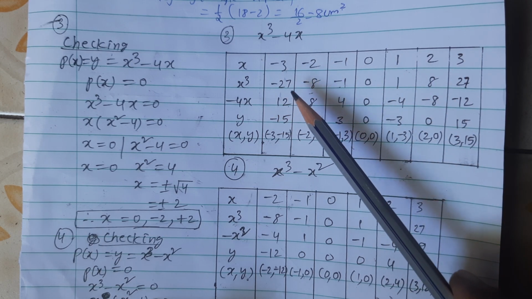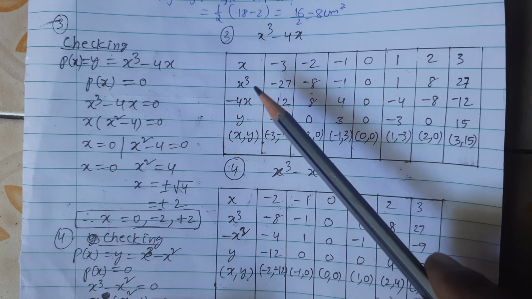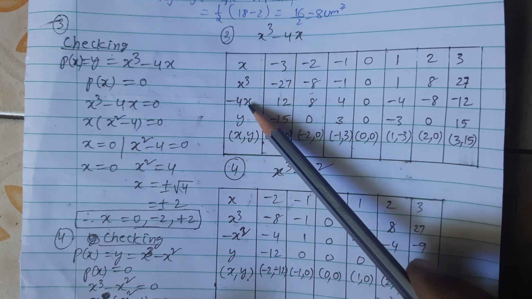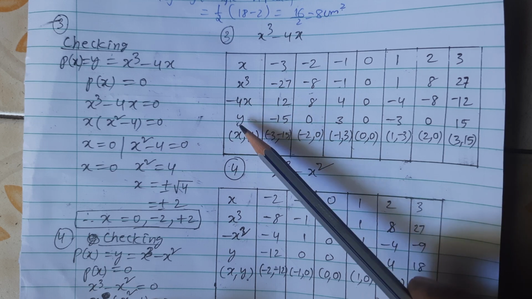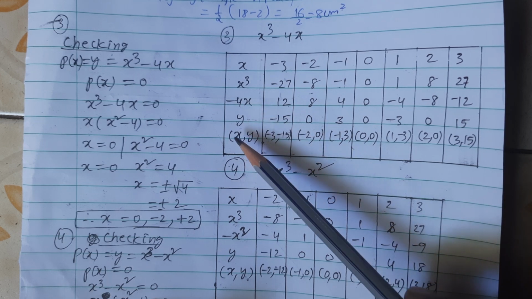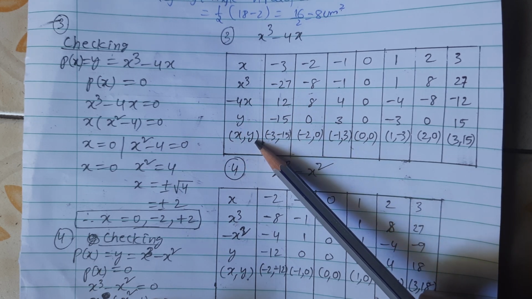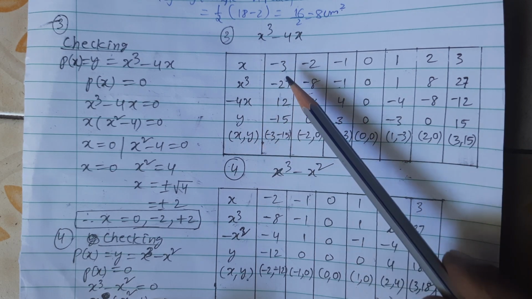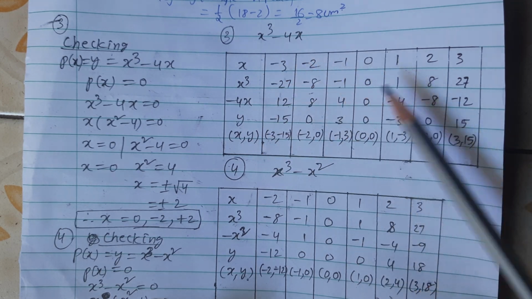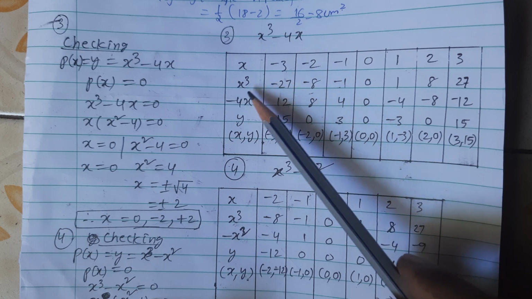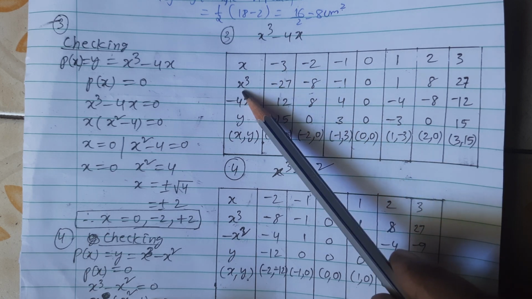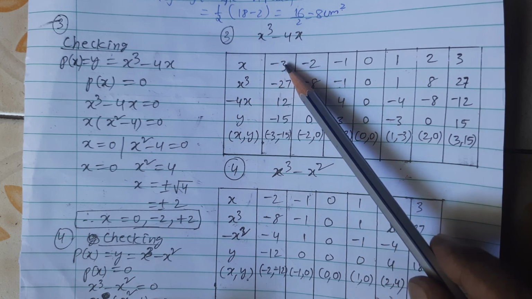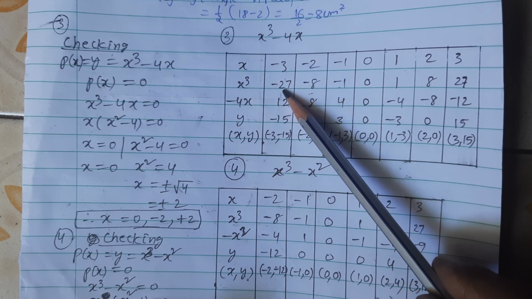This is the coordinate table already. I have explained x cube minus 4x. If you add these, you will get the y value. Later, we write x comma y values in the first column. In the second column onwards, you can take the values minus 3, minus 2. Suppose minus 3 whole cube, means x cube value, is minus 3 cube. 3 cube means minus 27.